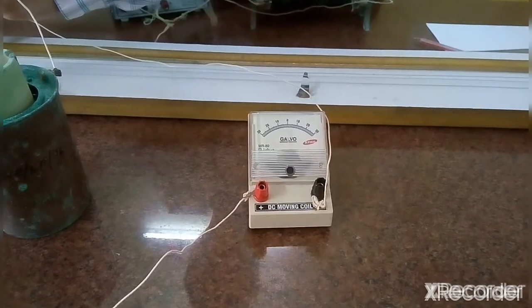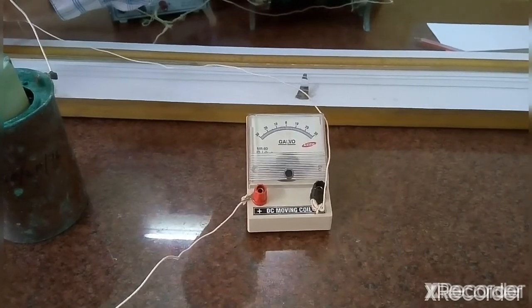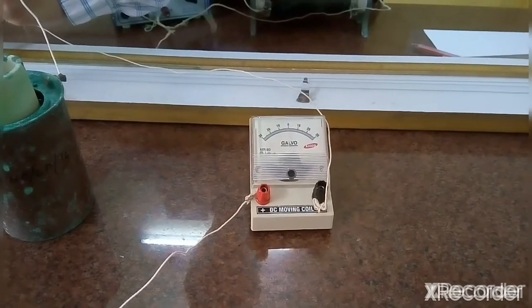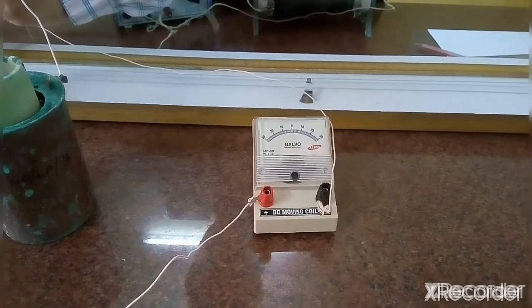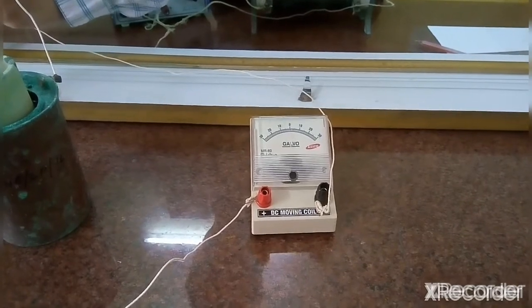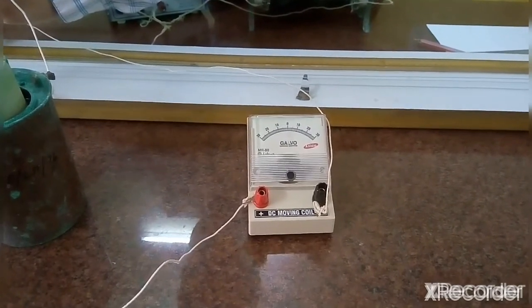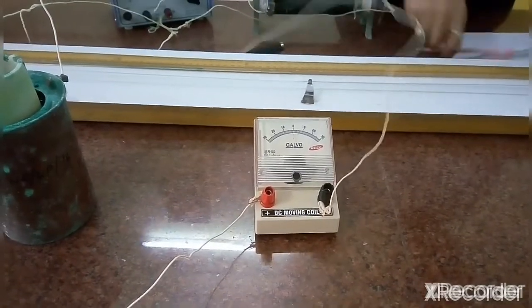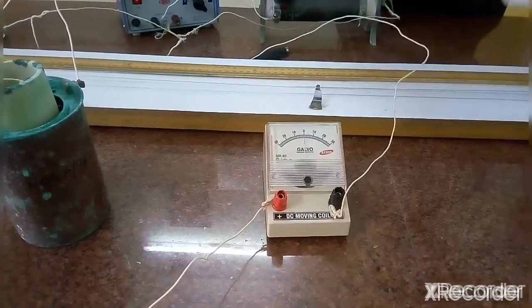So this is the null point, and we can measure the length of the wire. That is 203 centimeters. Now we can put the reading in this table.